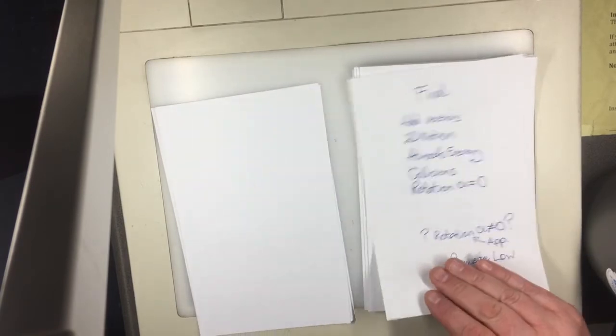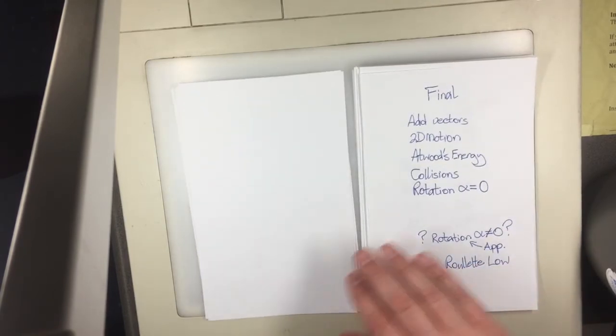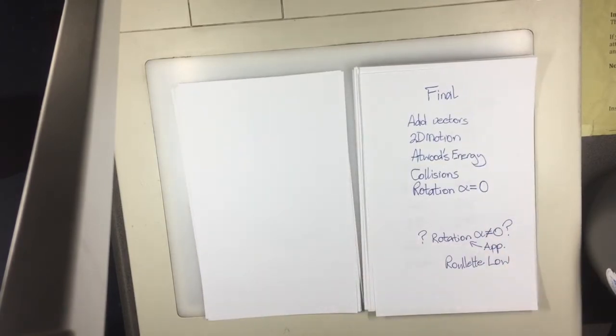So that's kind of an outline of the final, kind of a rally cry for the test. What we'll do now is go over problems if you want, or we can do anything. Can we do number 10 on the homework? 10 on problem set 8? Yes.